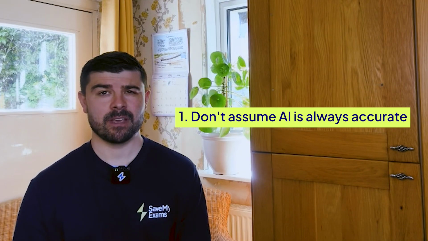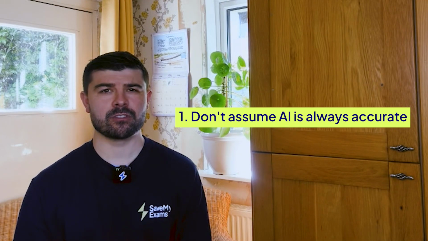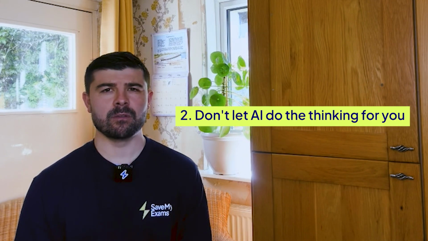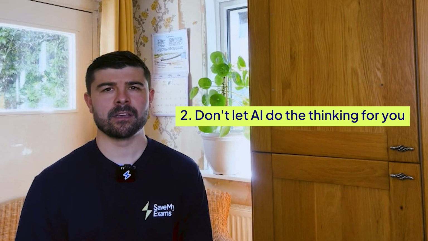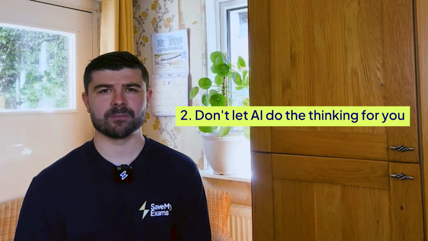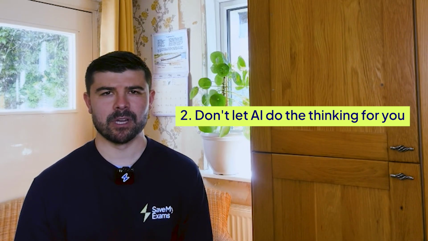So now you know how AI can help you. But here's a few things to avoid. 1. Don't assume AI is always accurate. It does make mistakes. Always check its working against your own notes or your textbook. 2. Don't let AI do the thinking for you. Use AI to support your learning. Use flashcards, exam questions, and past papers. You still need to do the hard work.